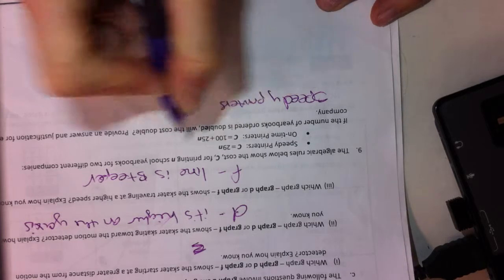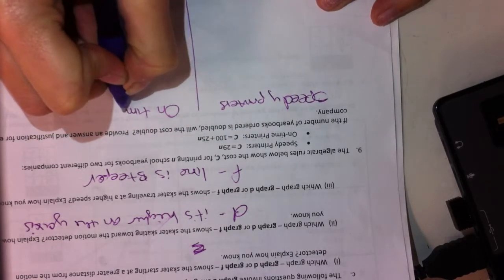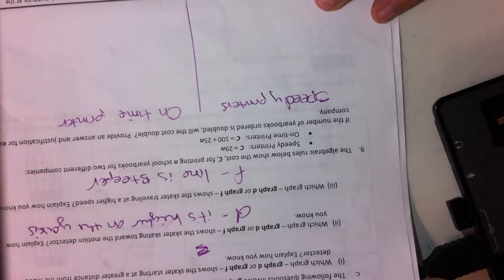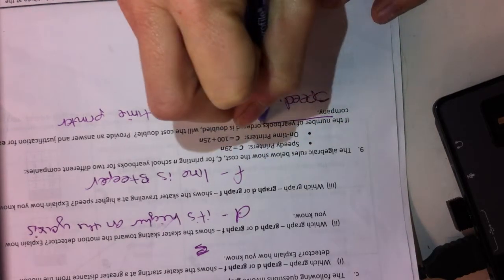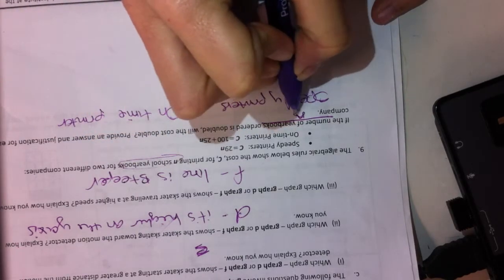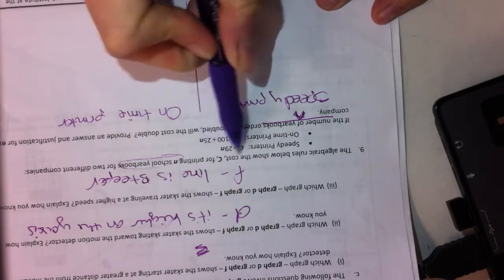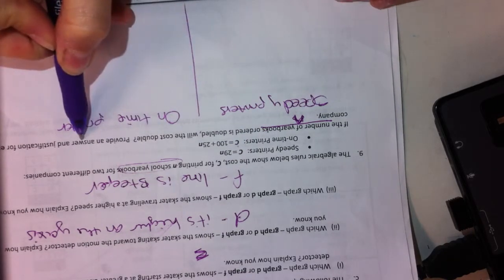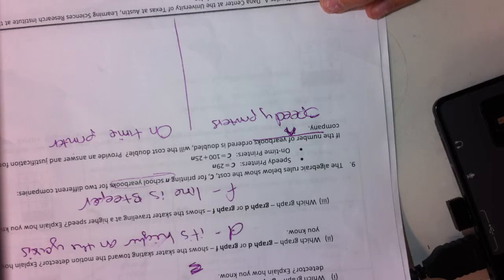Okay, this one stumped everybody. So what we've got to realize is that we've got speedy printers to choose from, and we've got on-time printers. What this question has asked you is, if I double the number of yearbooks, well, it told you right here, N is the number of yearbooks. So if we double N, not the number in front of it, by the way, if we just double N, will the cost double? Well, let's figure it out.